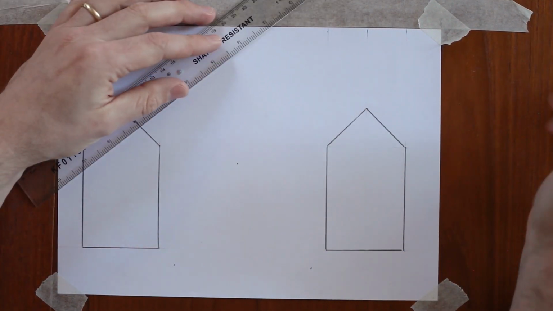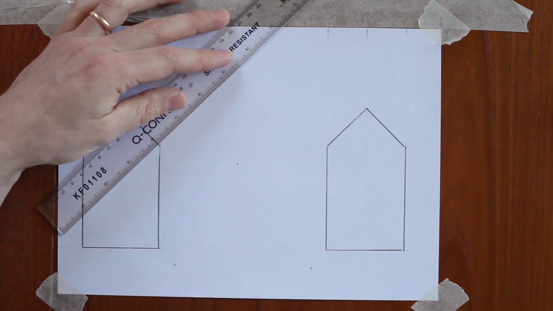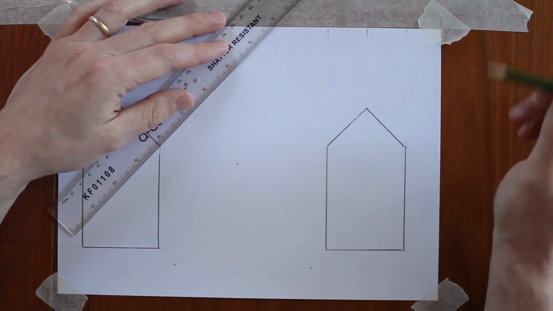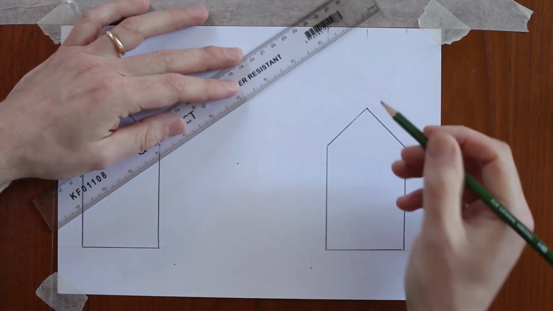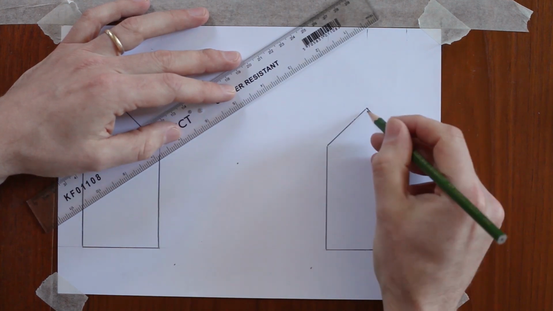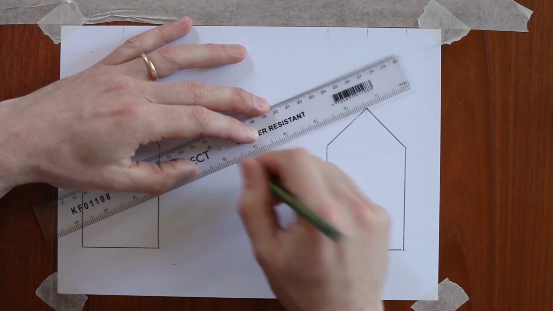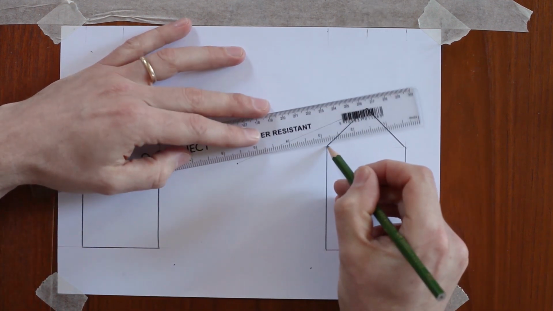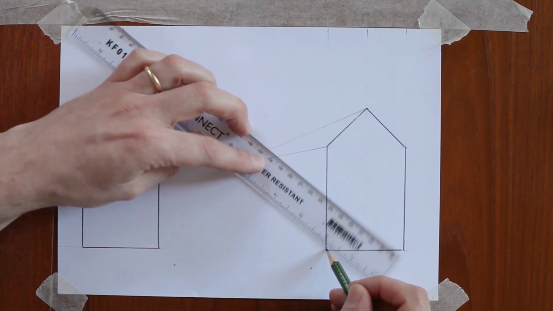Okay, so the next stage, we're going to start drawing out some lines using the vanishing point. So we're actually going to start using the 1 point perspective here. The first thing I'm going to do is to give the house some form. And I'm going to start by giving it 3 lines. One from the top to the vanishing point. One from the corner to the vanishing point. And one from the bottom to the vanishing point.